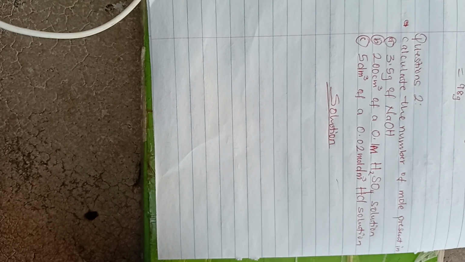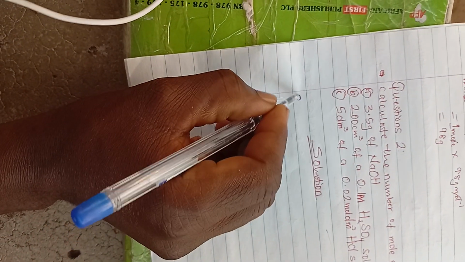Okay, this is the second part of the question. It says calculate the number of moles present in A, 3.5 gram of sodium hydroxide, and B, 200 centimeter cube of 0.1 molar of tetraoxosulfate 6 solution. Then C, 5 dm cube of a 0.02 mole per dm cube of hydrochloric solution. So the first thing that we go for is A, that's the A part.